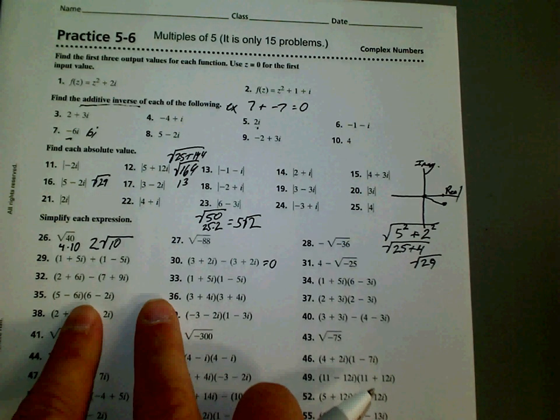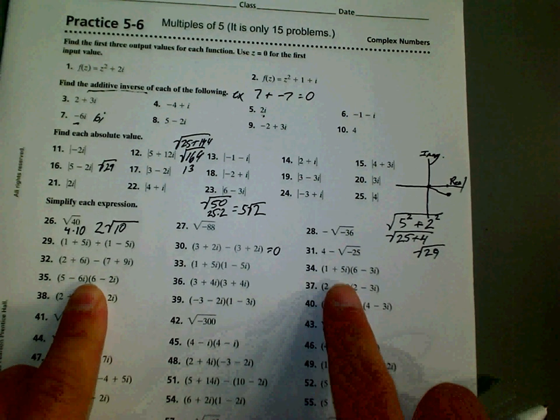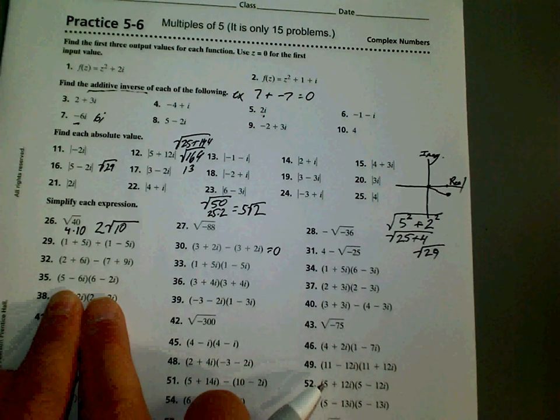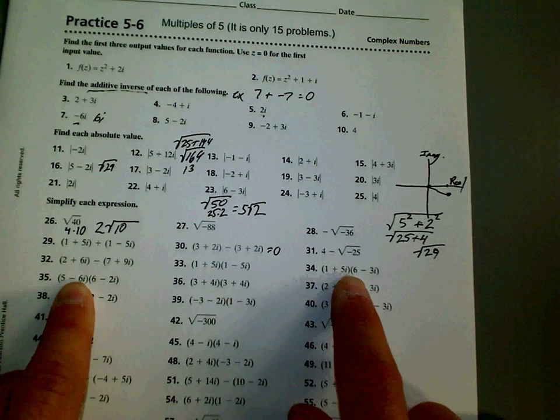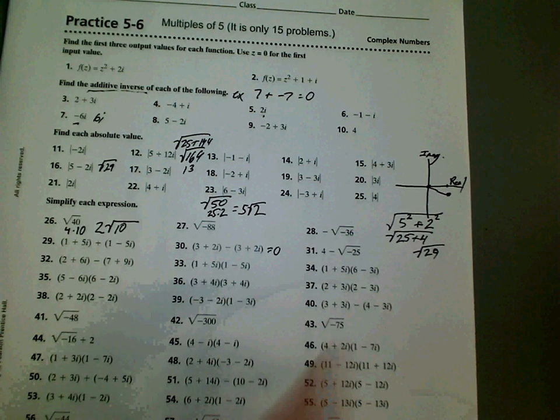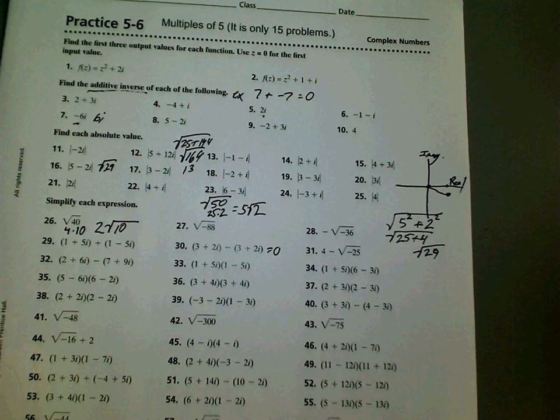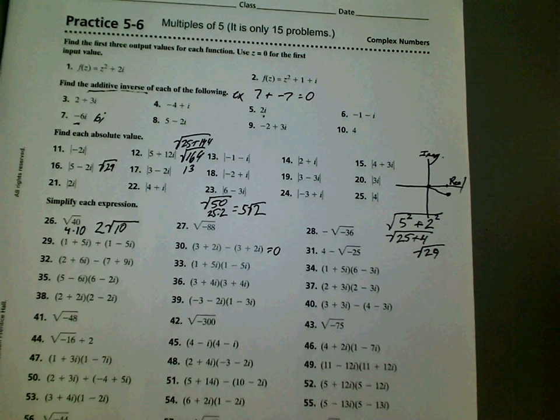And then I do want to show you the process. This is where you have to think a little bit. Number 35. So 34 is very similar to it. I'm going to do 34 right here on a piece of paper with you as an example. And then you guys can do 35 or try 35. So 34 is 1 plus 5i multiplied by 6 minus 3i. So here is 34. Let's look at this.